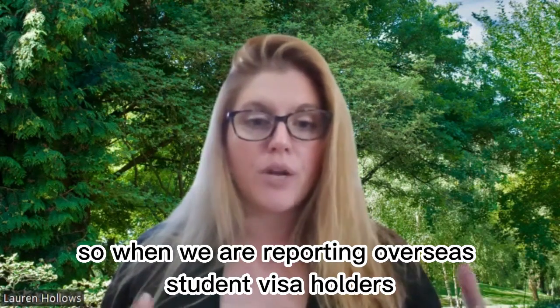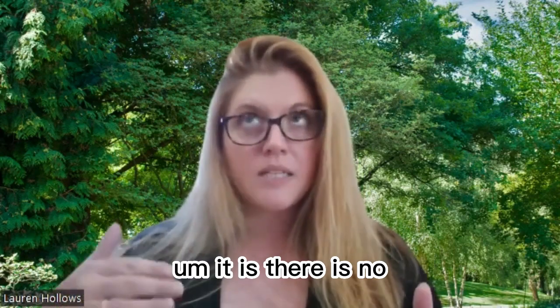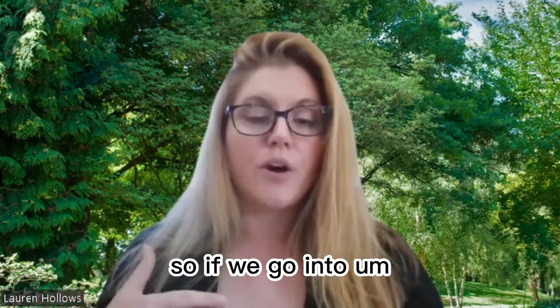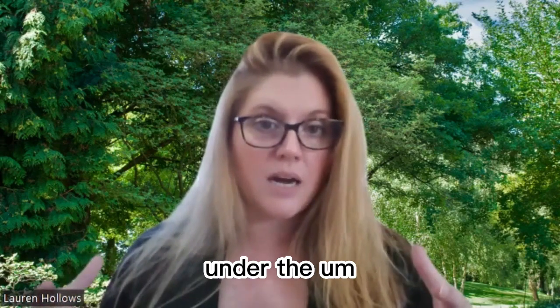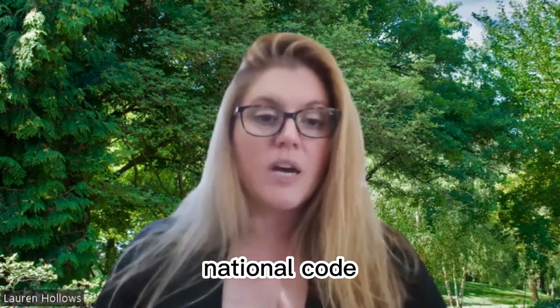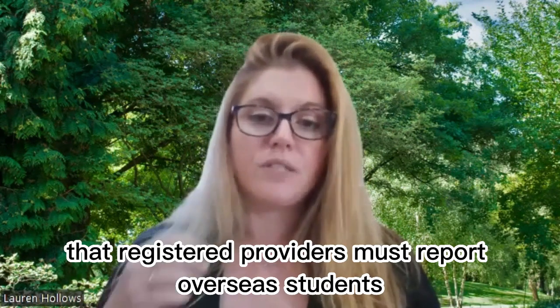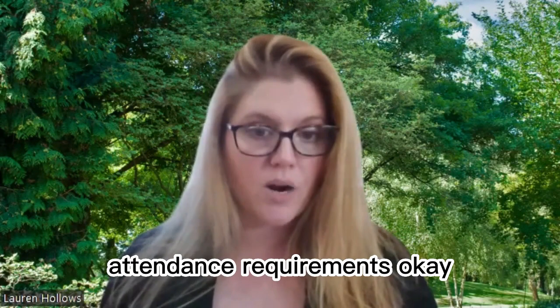So when we are reporting overseas student visa holders, there's not a lot of leeway for the provider. If we go into fact sheet number 8 under the National Code, it states very clearly that registered providers must report overseas students who do not meet course progress or, if applicable, attendance requirements.